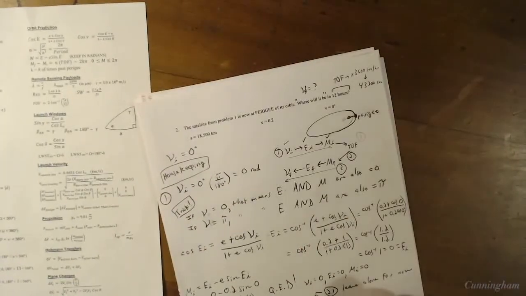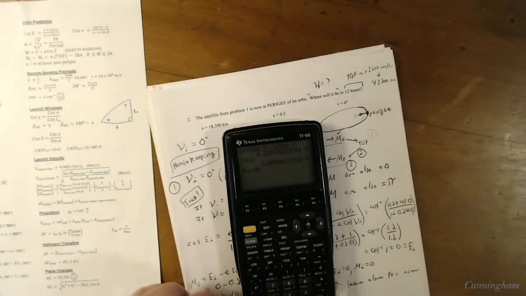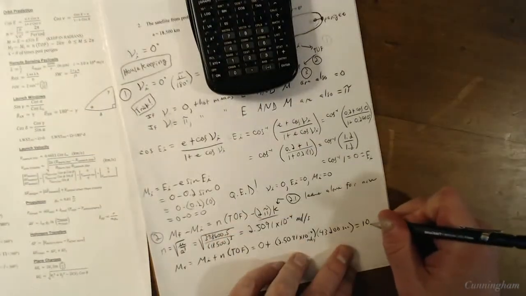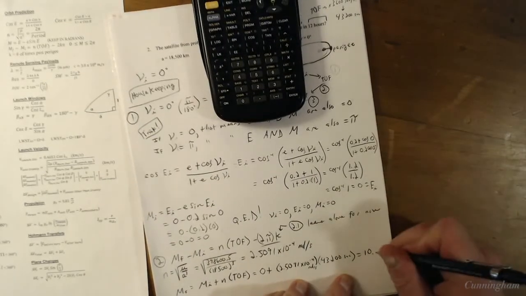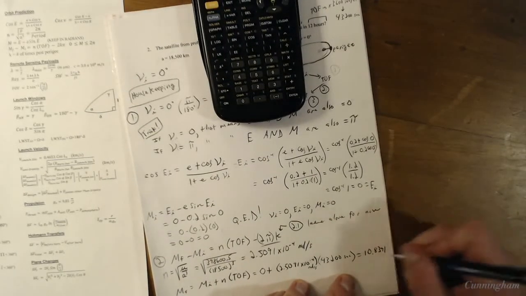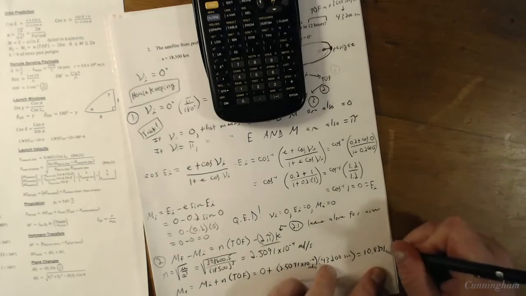That's why I converted it to seconds up here. That's in radians per second, and that's in seconds. Okay, awesome. This gives us some amount of radians: 10.8391. Again, carrying all those digits. Radians.